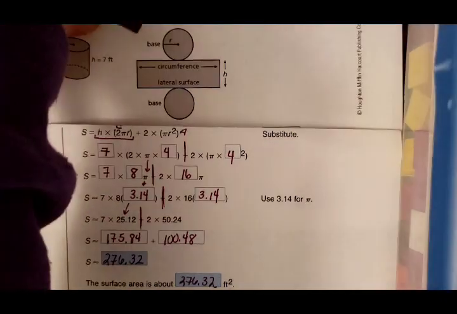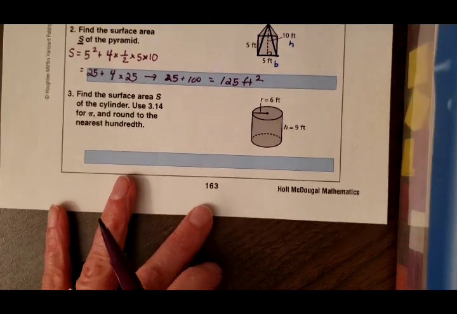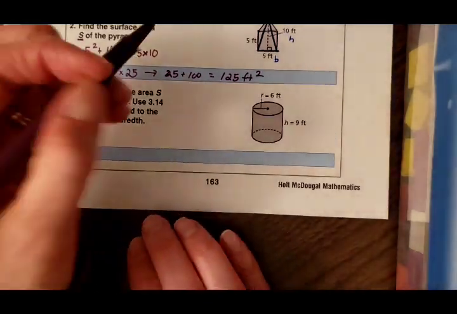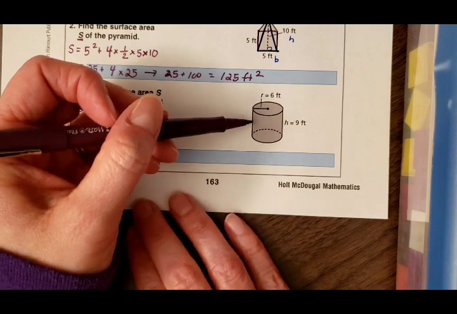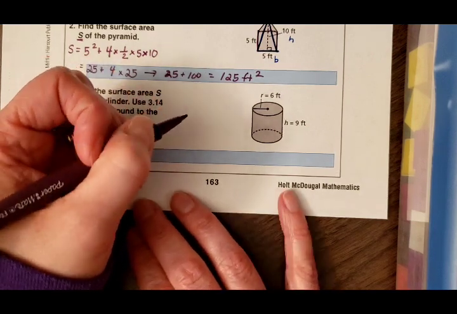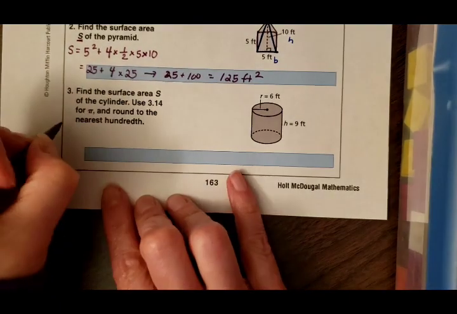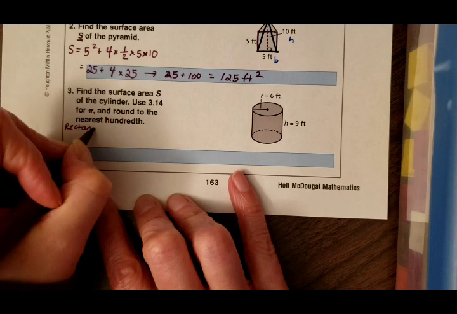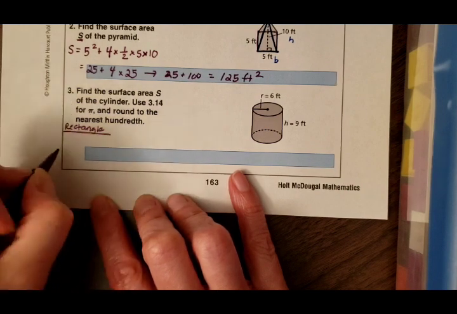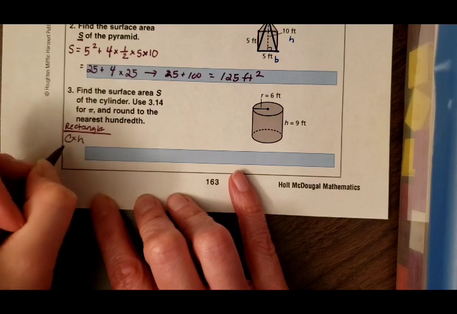Let's look at, I'm going to move this out of the way, example 3. Our surface area down here in the check it out section, number 3, we've got our cylinder. We've got a radius of 6 and a height of 9. So let's find our circumference. Let's focus on the rectangle first. Write that down. Rectangle. So we have to find the circumference times the height.